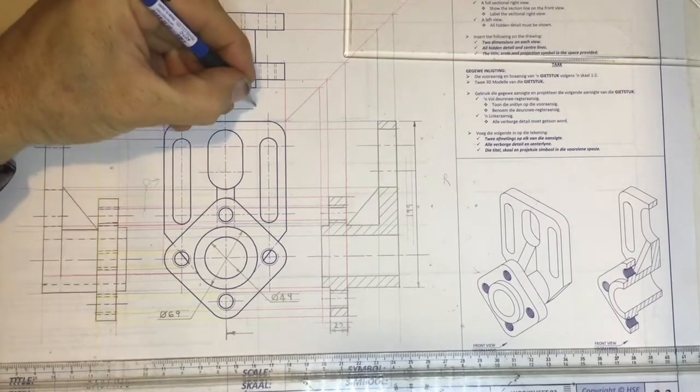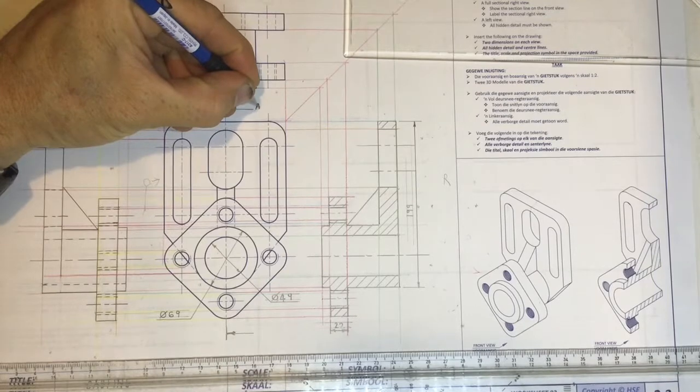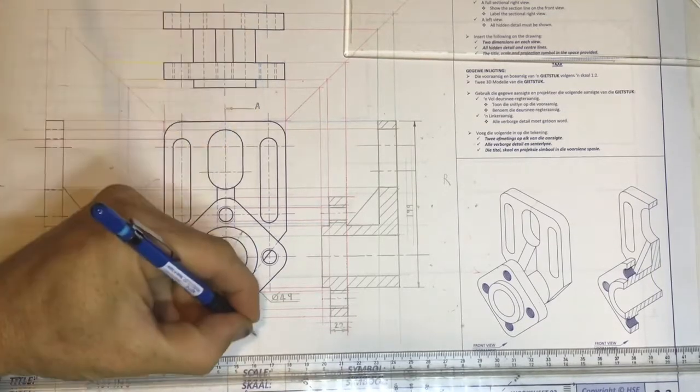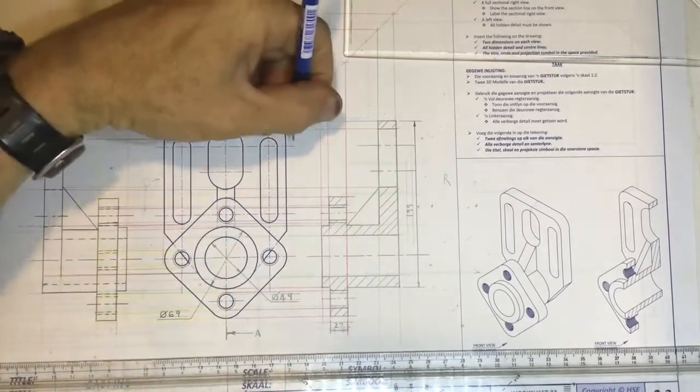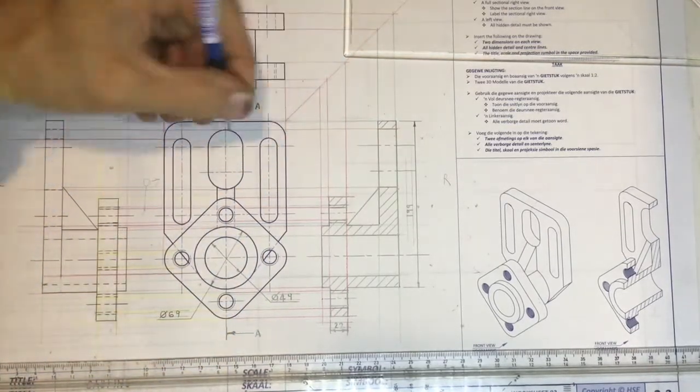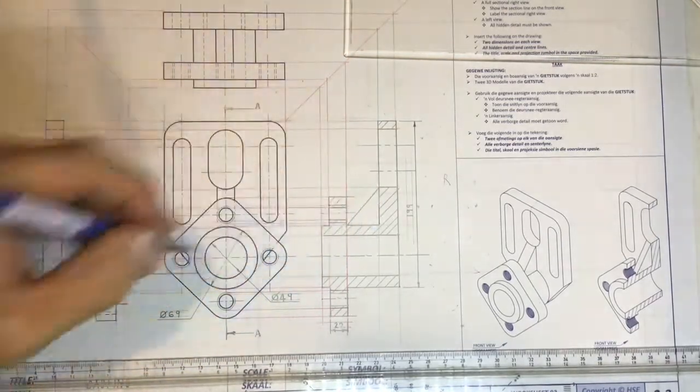And then you can go A. Okay, that means that I'm looking in that direction. Whatever I'm seeing along that line, that's what I'm drawing in my right view.